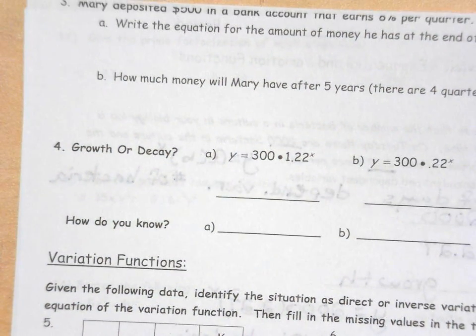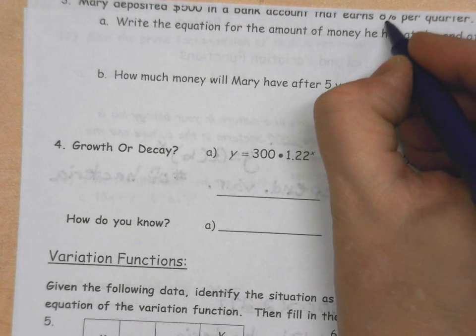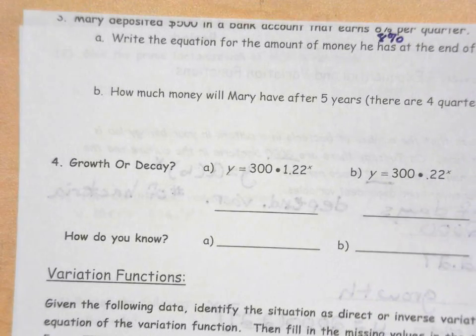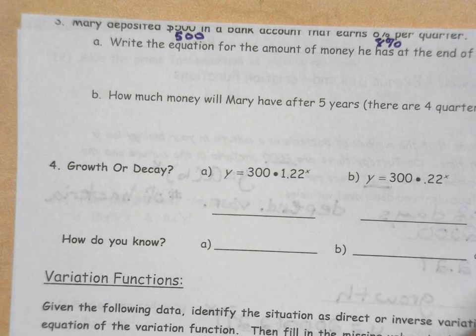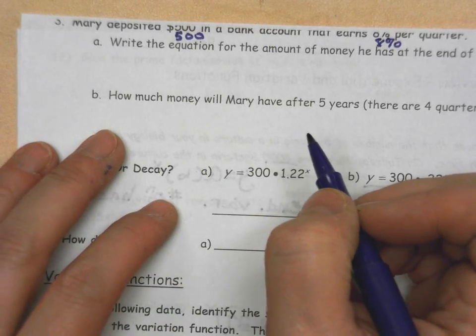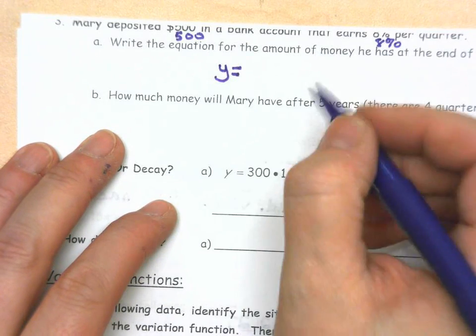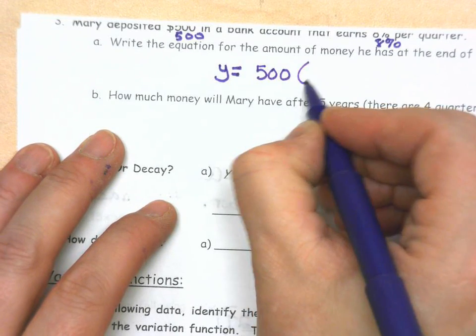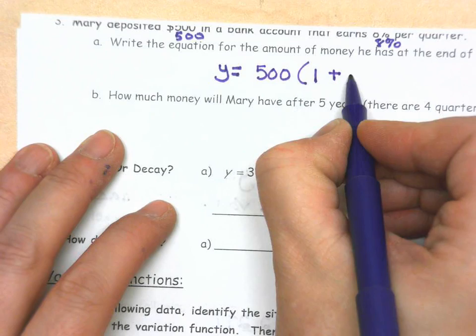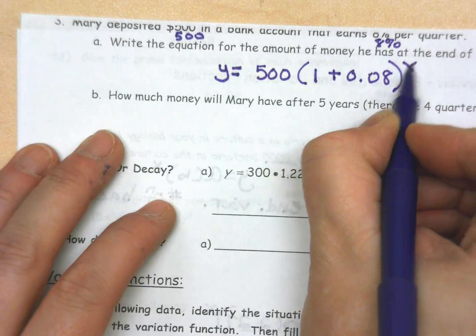Mary deposited $500 in a bank account that earns 8% per quarter. So 8% is what's hard to see there, and this is 500. It says write the equation for the amount of money he has at the end of each quarter. Okay, so it would be y equals 500 times 1 plus 0.08 raised to the x power.